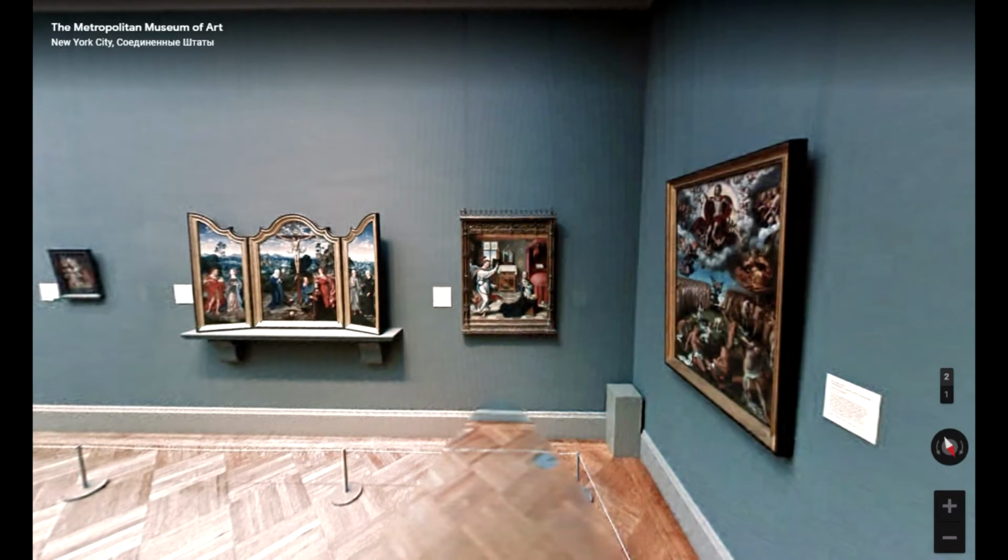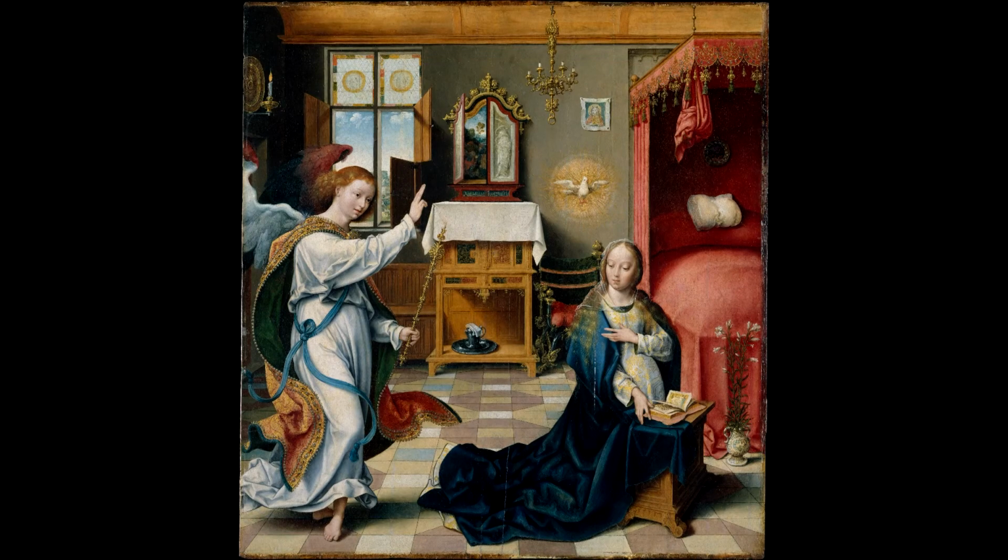On the right, we can see another piece by Joos van Cleve, the Annunciation. Gabriel and Mary are presented within an elaborately furnished interior that would have been familiar to 16th century viewers. However, many of the objects on the canvas carry symbolic meaning. With a gesture of his hand, Gabriel announces to Mary that she will soon bring Christ into life.